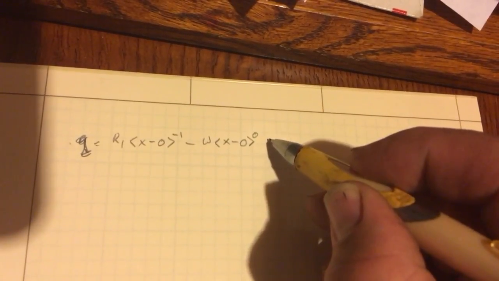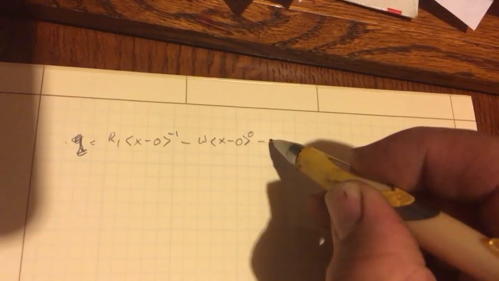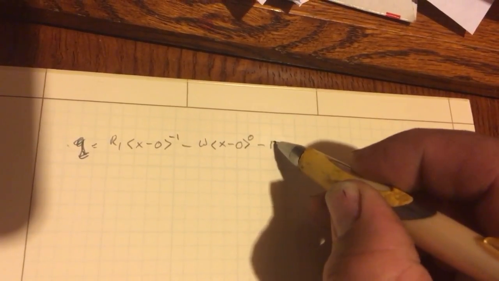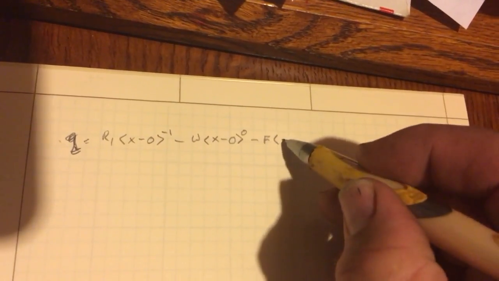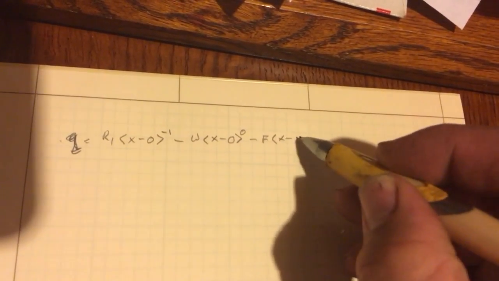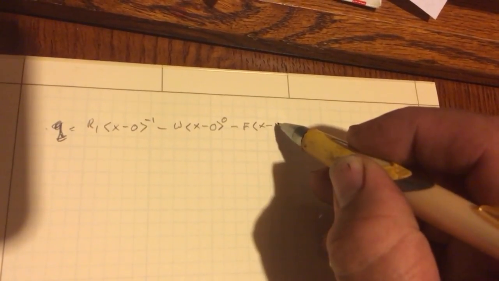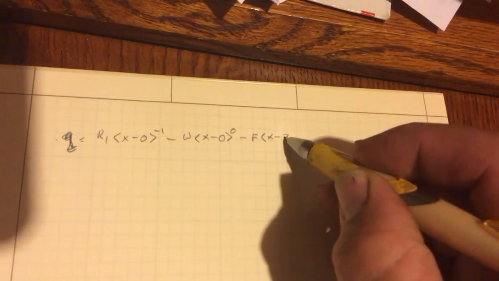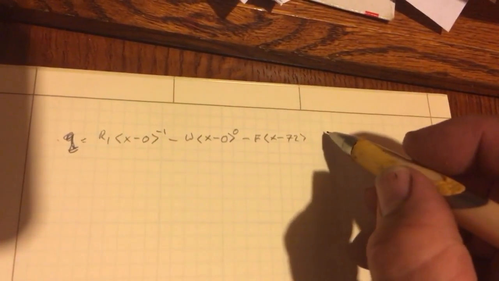And then we have the point load coming down, so that's our F, I believe, labeled 200 pounds. That was x minus, now that was happening at 72 inches. So I'm going to be converting everything to inches.